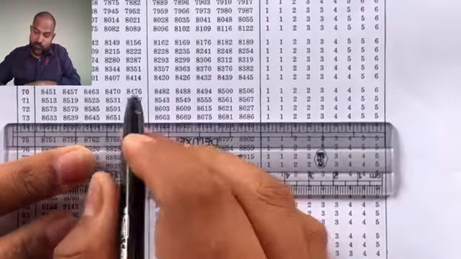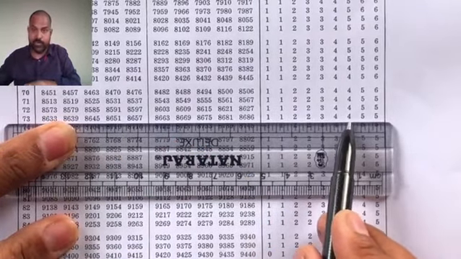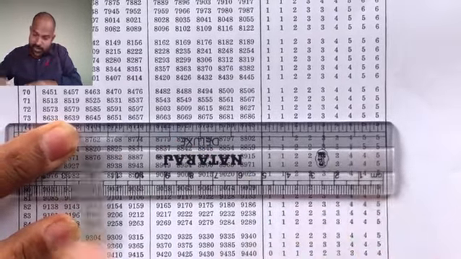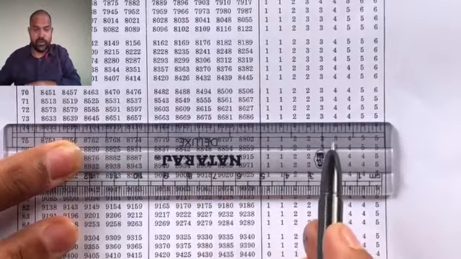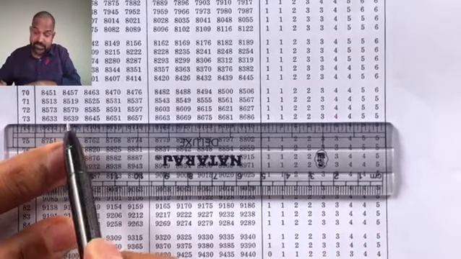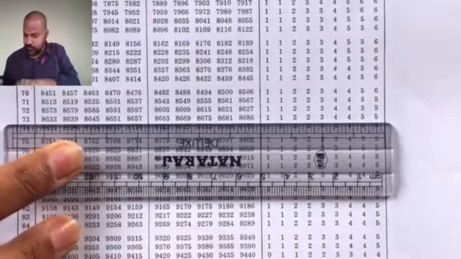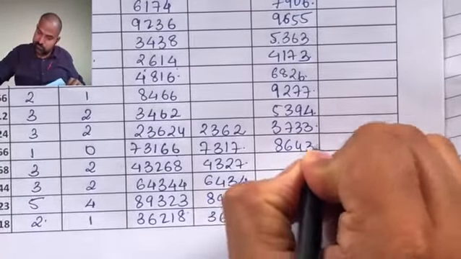And in that, I have to add 7. So 1, 2, 3, 4, 5, 6, 7. 4. So in 8639, I have to add 4. 8639 plus 4 is going to be 8643. So this is going to be 8643.